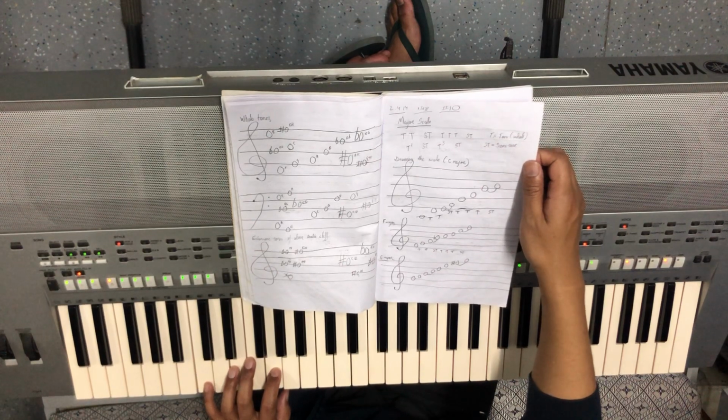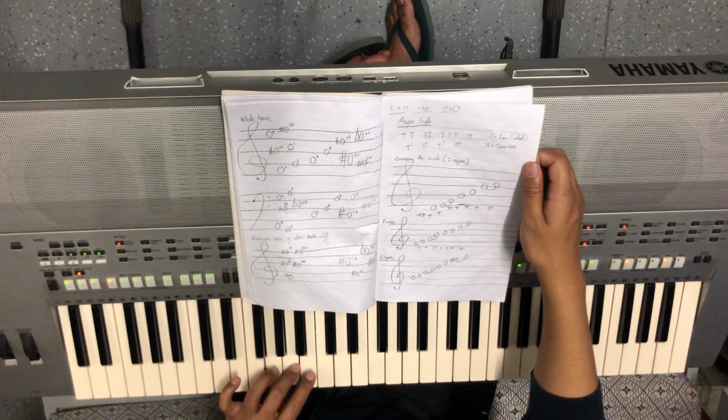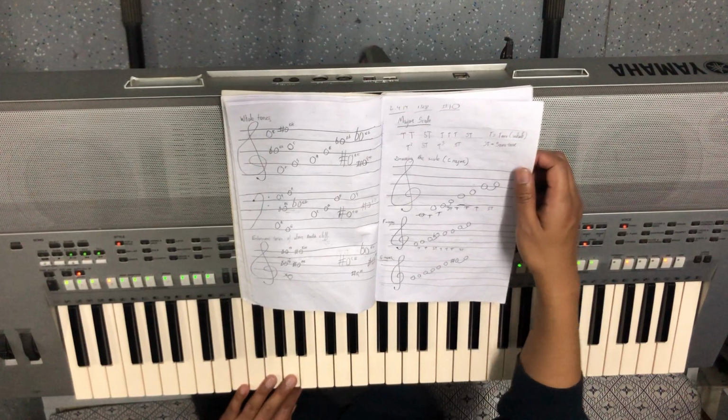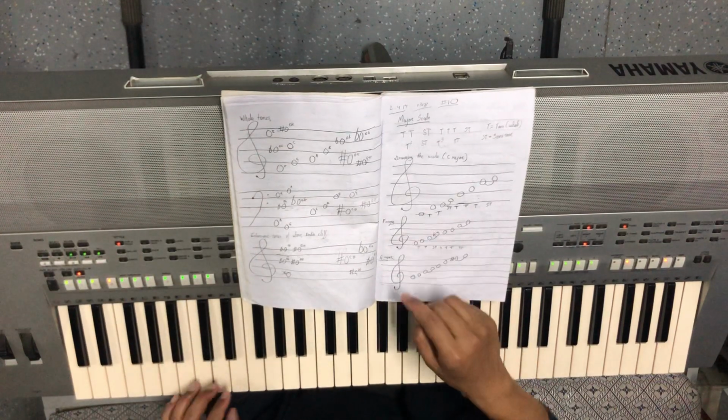Tone, C. G major, this is a C major, so this is where I'm going to play most of it for now.